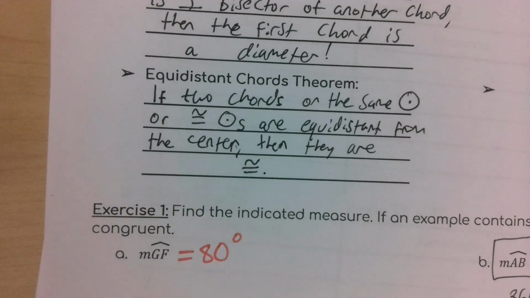If 2 chords on the same circle or congruent circles are equidistant from the center, then they are congruent. Very nice.